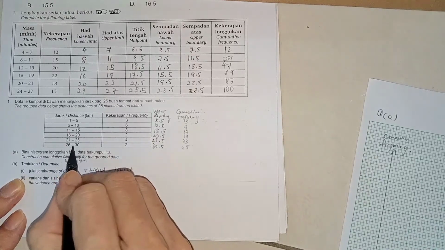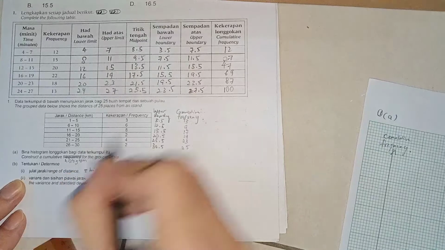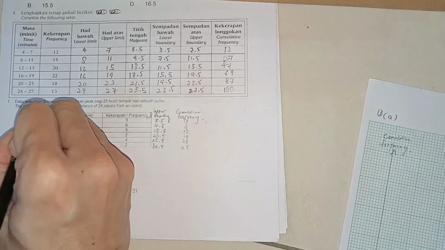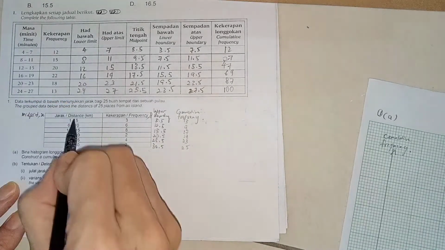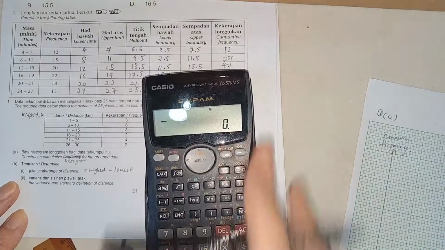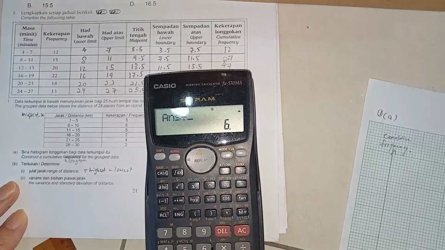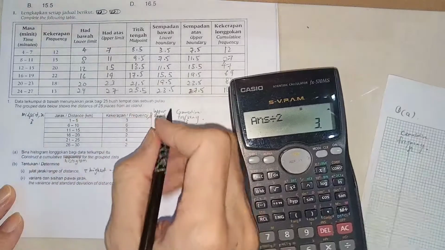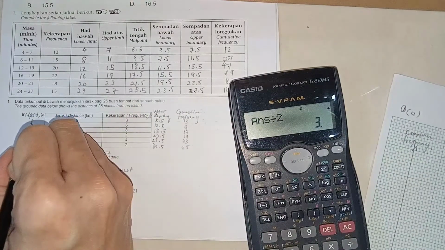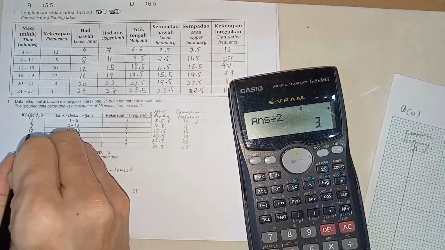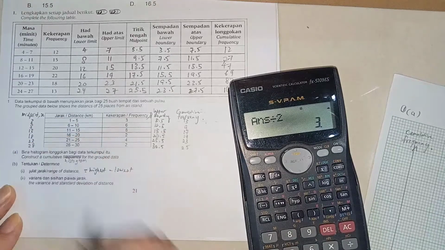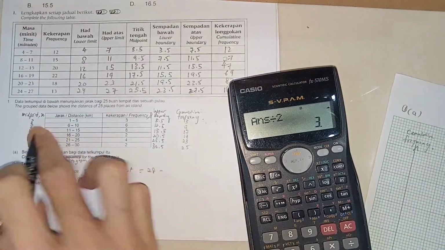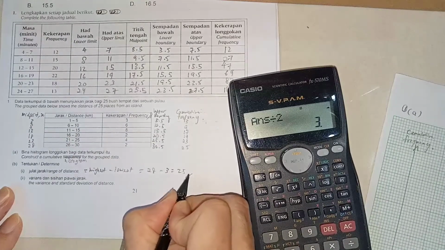So you must use the midpoint. The midpoint is not given, so put F. You can create your own midpoint. Midpoint is X: 1 plus 5 divided by 2 is 3. So you get 3 here. Here you get 8, 13, 18, 23, 28. So the highest is 28, lowest 3, so you get 25.